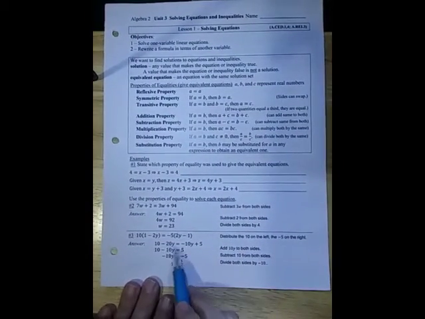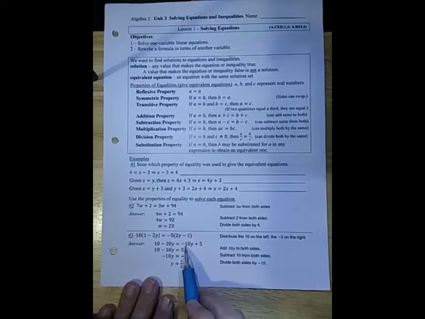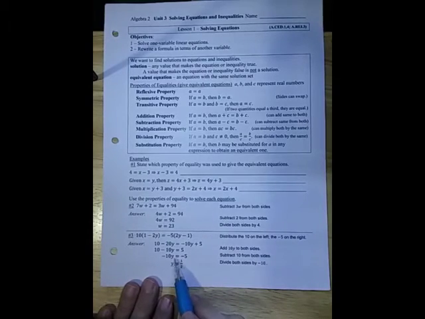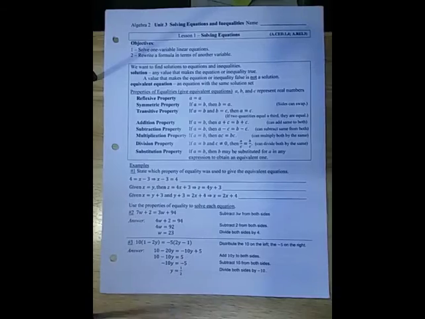So we're going to add 10y to both sides. This one will cancel on the side. Here we'll be left with minus 10y. Then I'm going to subtract 10 from both sides. That will give me minus 5. If I divide both sides by minus 10, that will give me y is equal to 1/2.